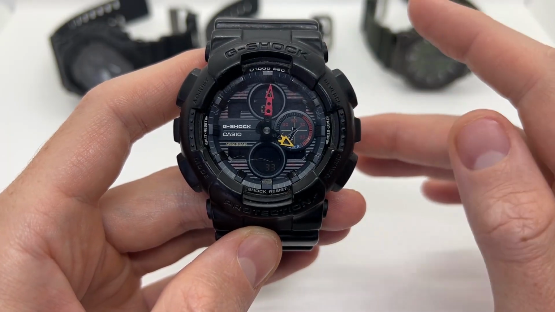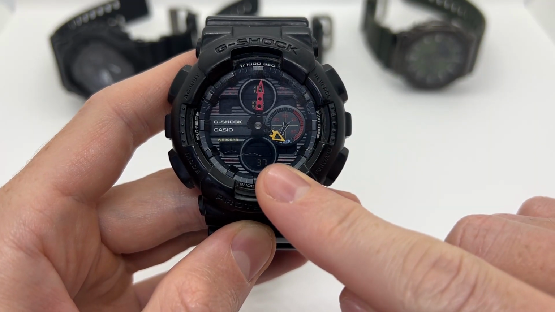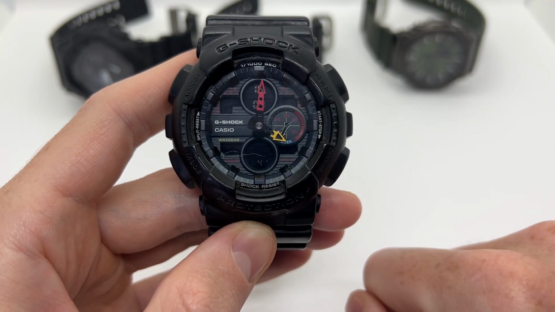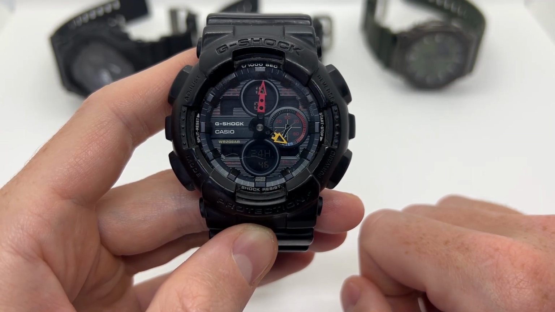I prefer the 24-hour display, so I'm going to press it once again. And as you can see, now we have switched back to 24-hour display, and we have 16 right here at this sub dial right here at 12 o'clock.